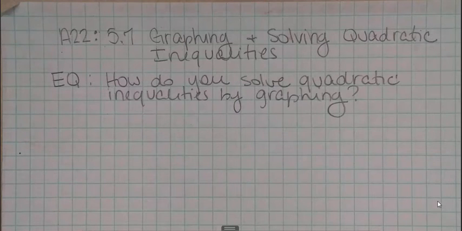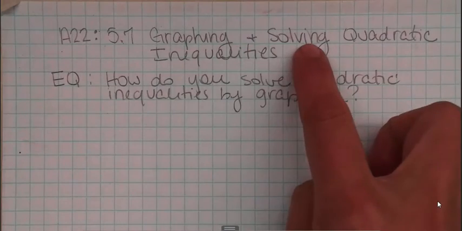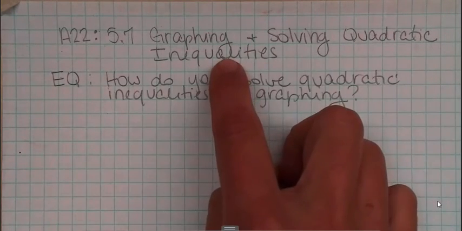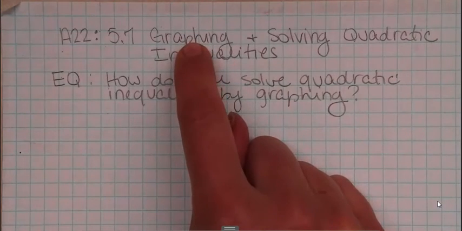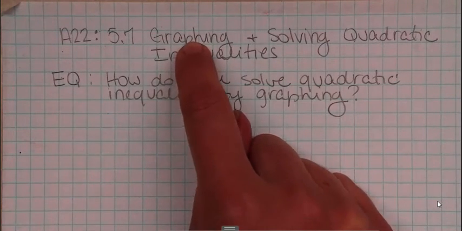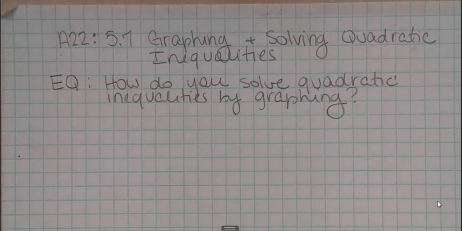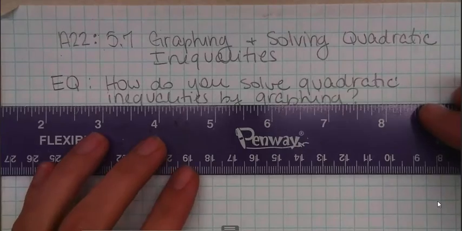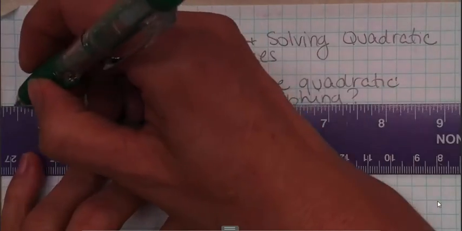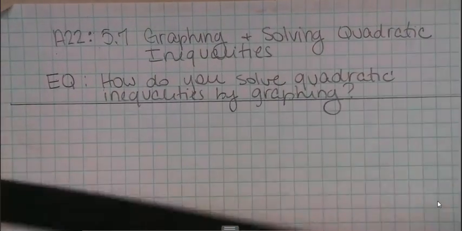It's my recommendation to do this lesson on graph paper because we're going to be graphing and solving quadratic inequalities. So basically you're going to be graphing a parabola, and then you're going to be shading some region so that you don't just have two solutions or one solution. You have a whole area that's been shaded that includes all of your solutions.